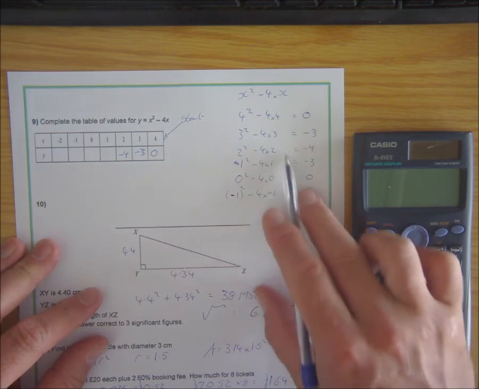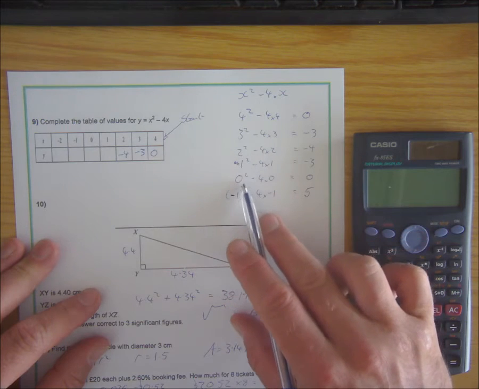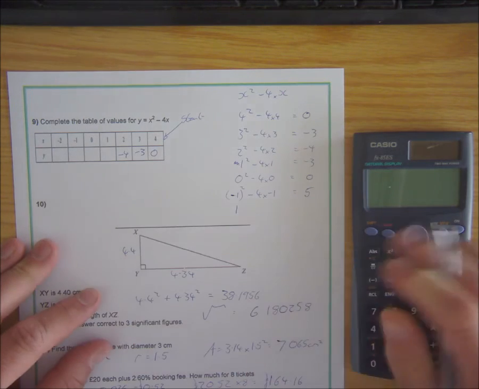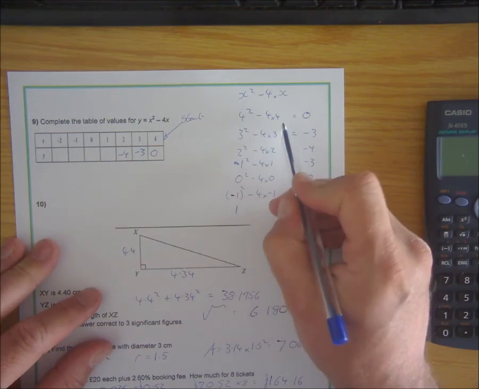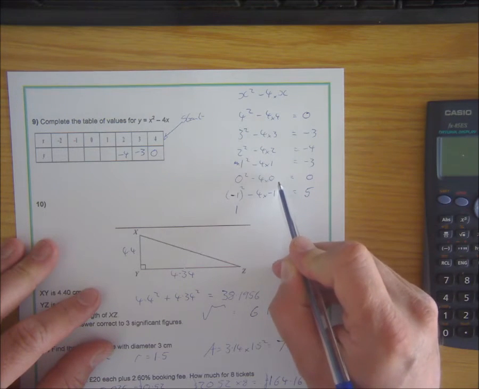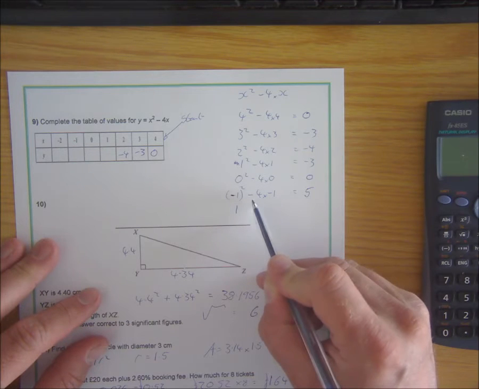And if you notice, this is 16, 9, 4, 1, 0. But when I get minus 1 squared, I'm going back to 1. So that there is actually 1. And this column goes 16, 12, 8, 4, 0, back to 4 again.